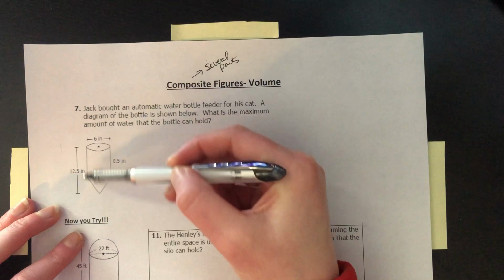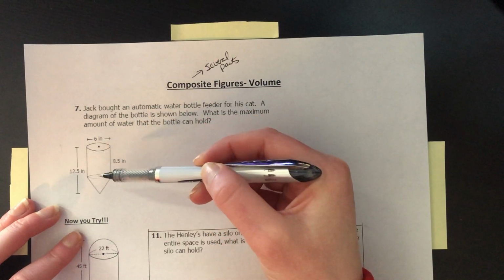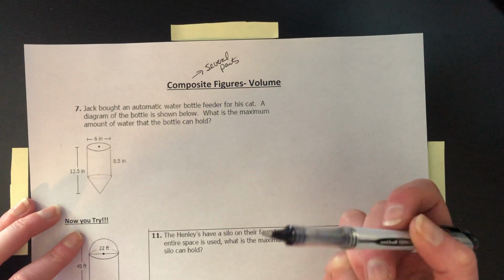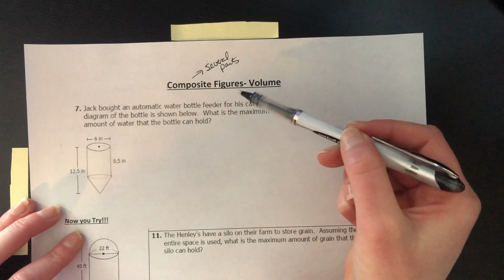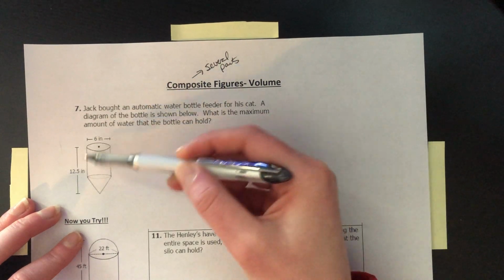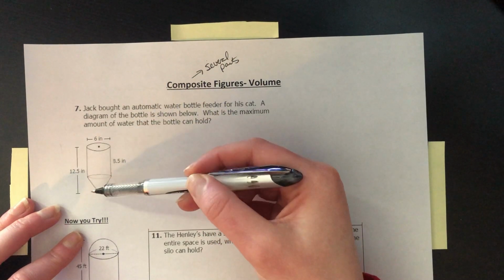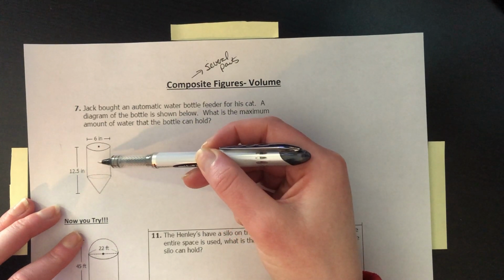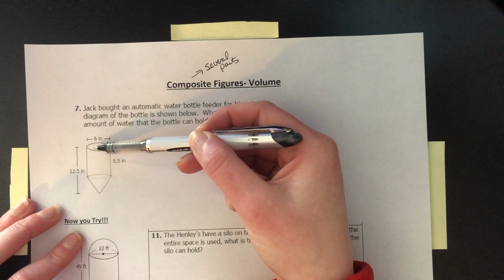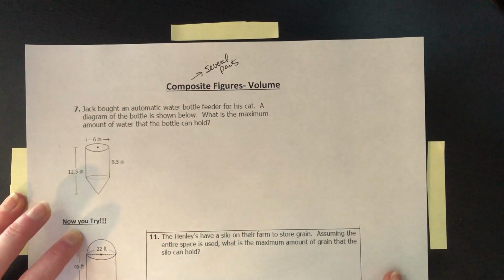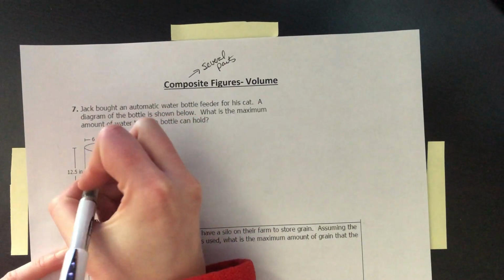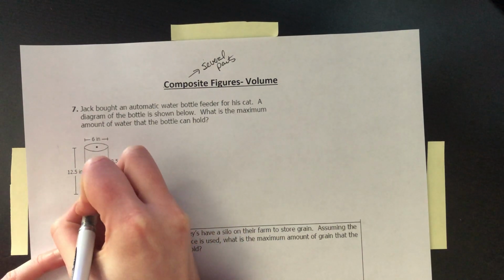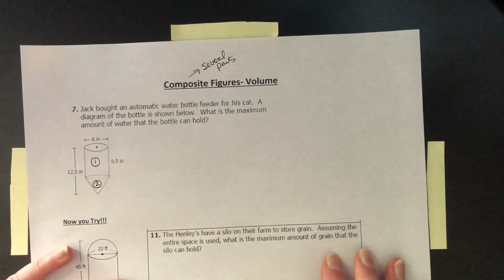So this figure here, I see multiple shapes. I don't see one figure. I see two in this case. So here, it's asking what's the maximum amount of water that this can hold for the bottle feeder for his cat. So I need to find the volume of not just one, but two shapes, because this is all going to fill up with water. So if I look at this, I will number them, but I see a shape here I'll call figure 1, and down here I see a second figure, number 2.